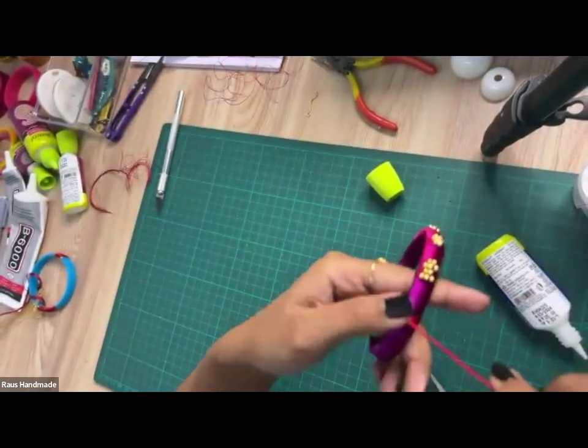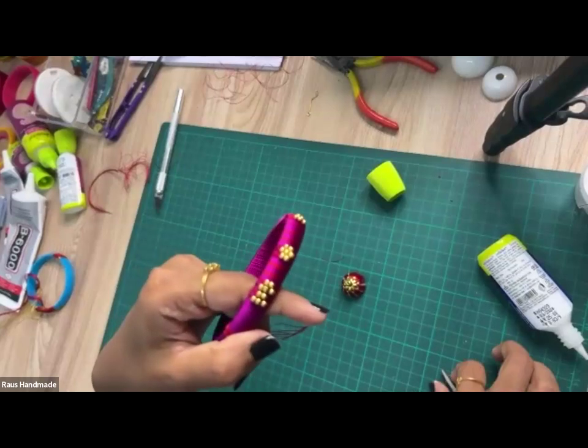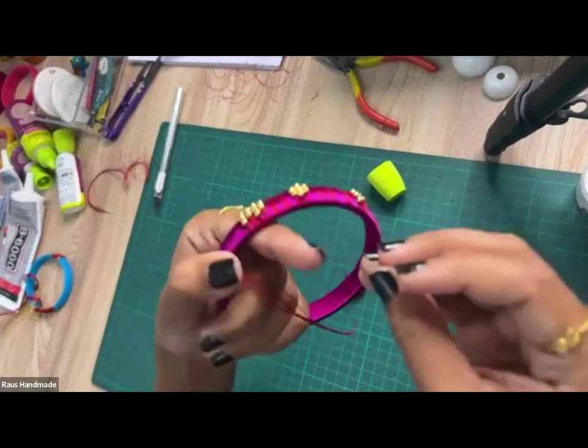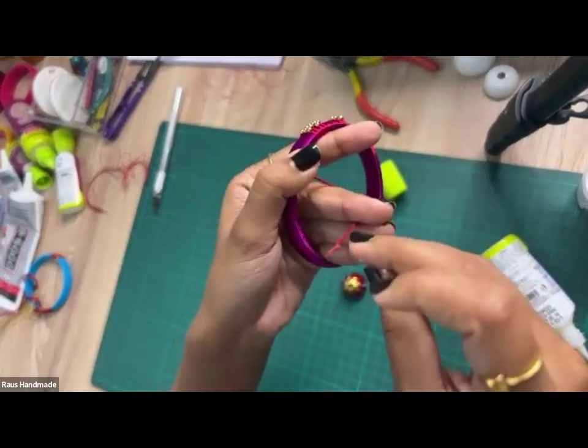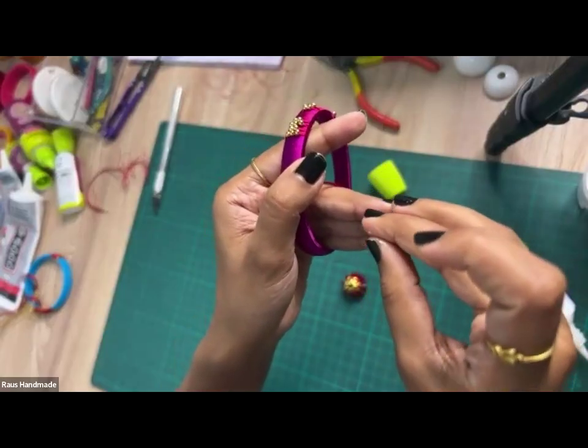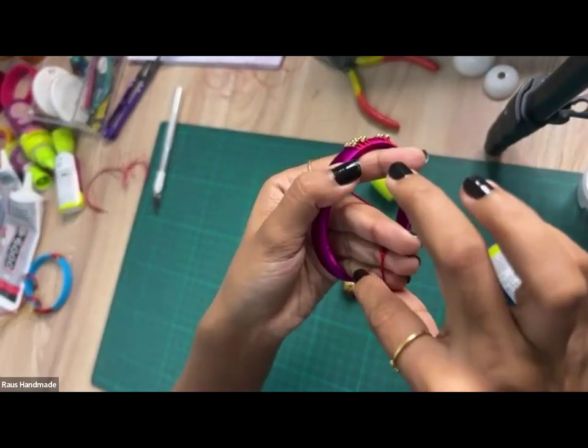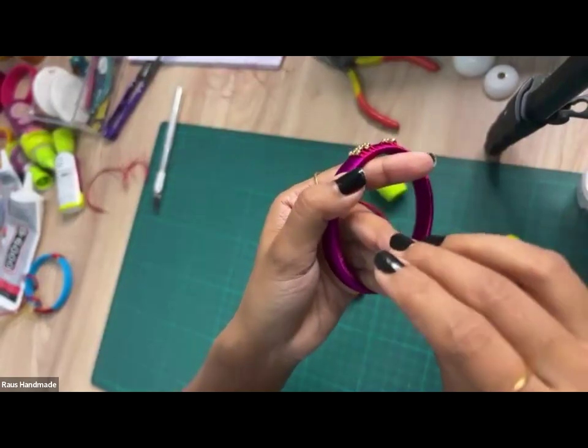So just wind it 1 or 2 times before adding the jump ring, and then once you're done with it, add your jump ring through this thread.